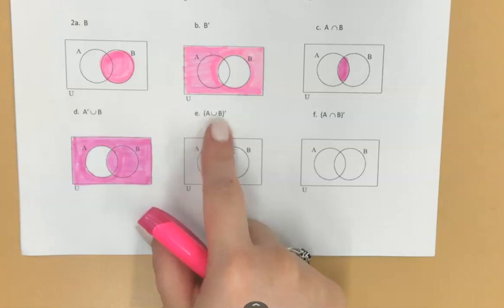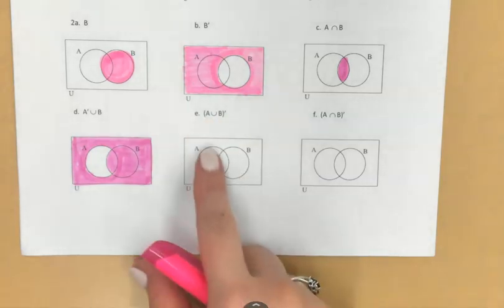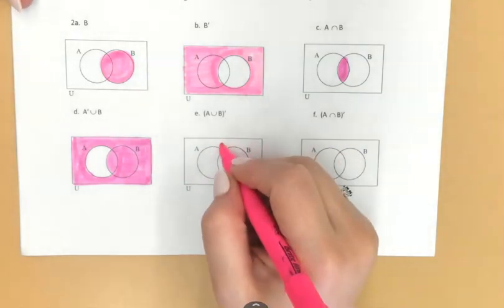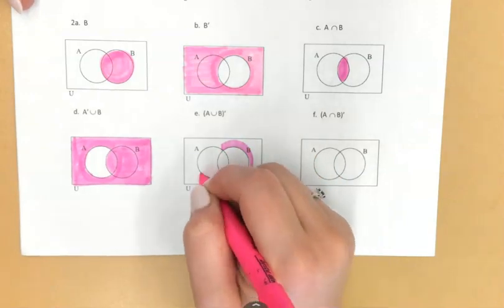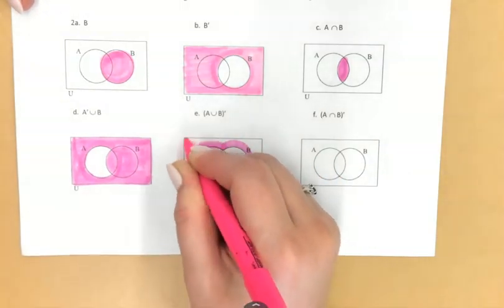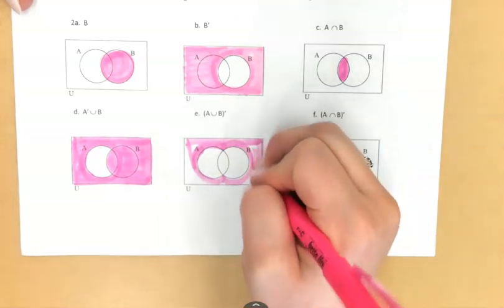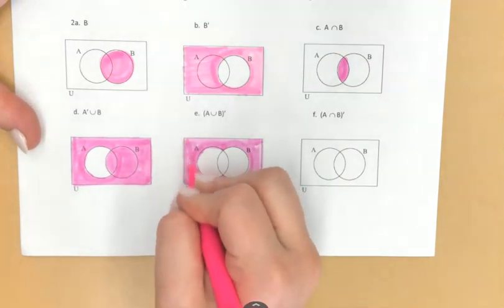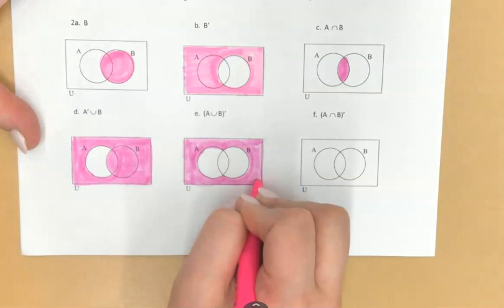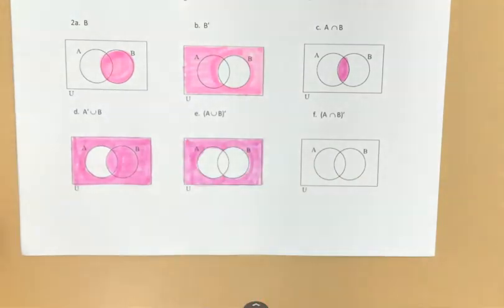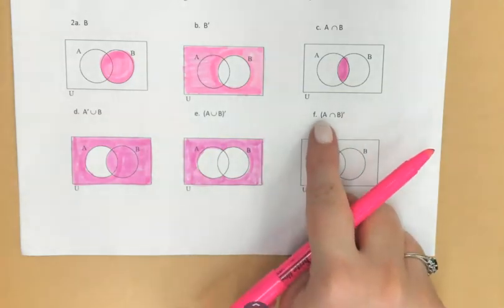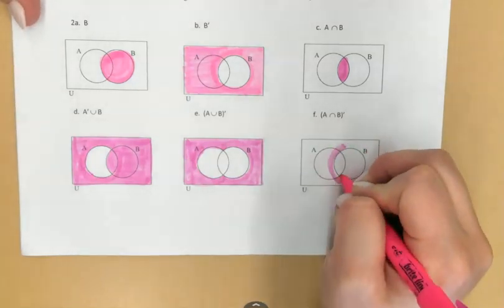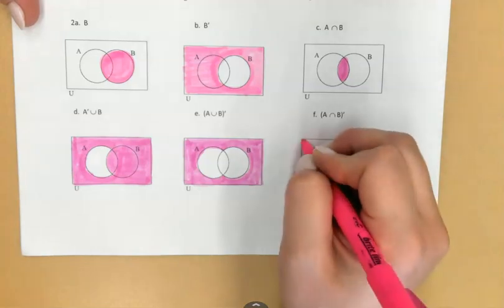Okay, on E, inside my parentheses, I've got A union B. That would be my two circles together. And then because the apostrophe is there on the outside, I'm going to end up shading in everything around it instead. So not the union of A and B. Okay, and then lastly, not the intersection of A and B. So the intersection is there in that middle, so I'm going to be shading in everything else.